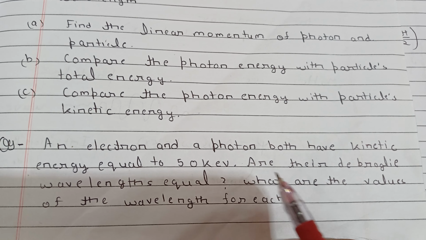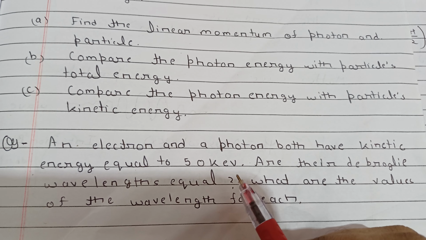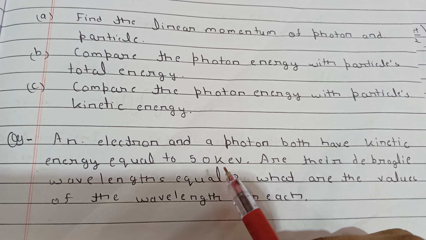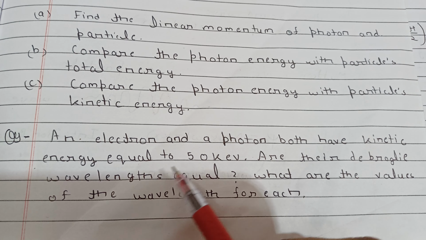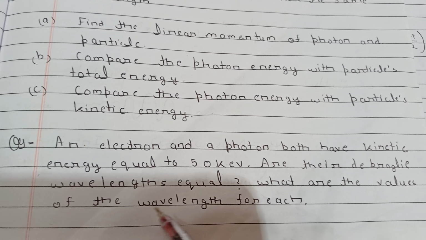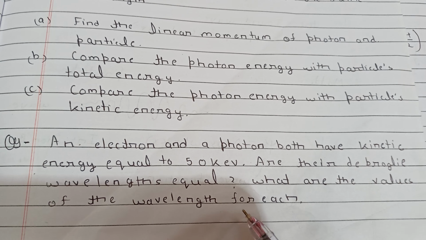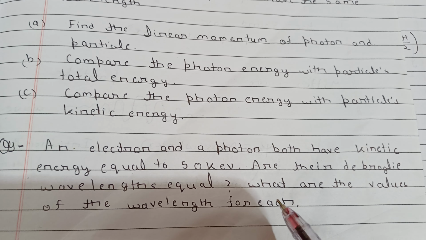Now, an electron and a photon both have kinetic energy equal to 50 kilo electron volt. So kinetic energy is given for both photon and electron, both have the same energy. Are the de Broglie wavelengths equal? What are the values of the wavelength for each? So we need to find the de Broglie wavelength for them.